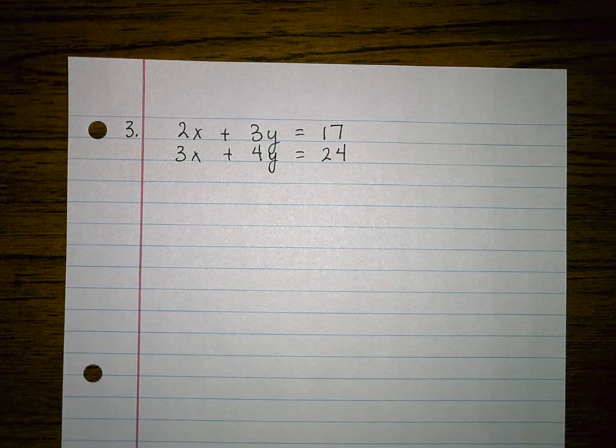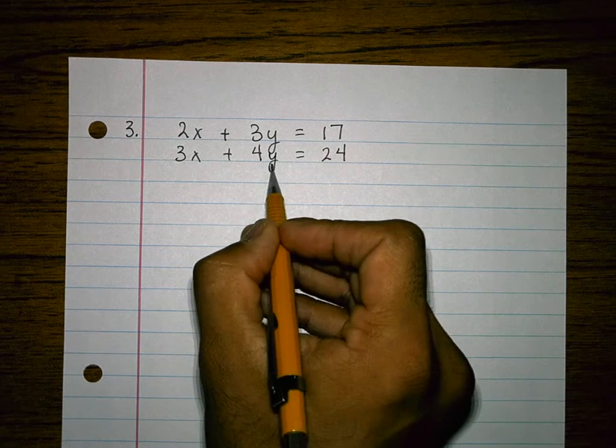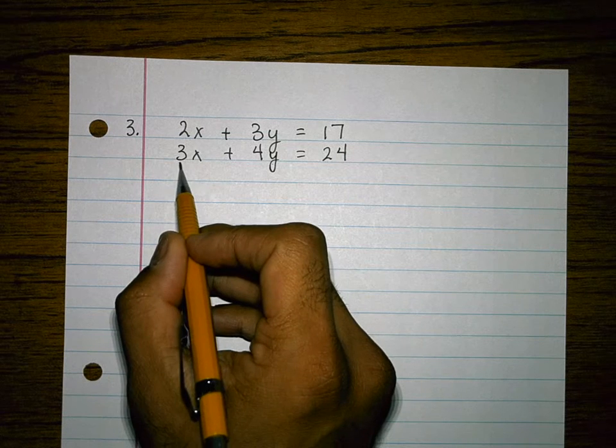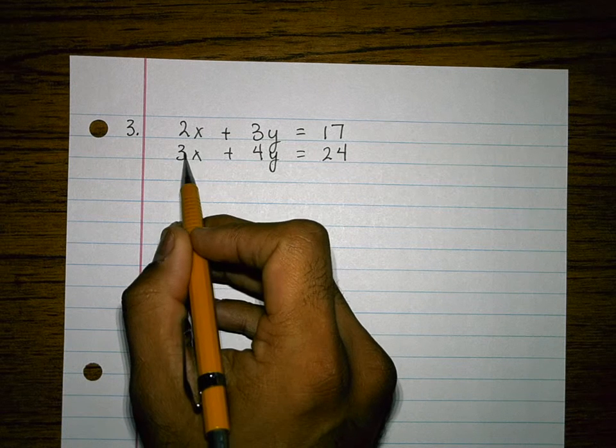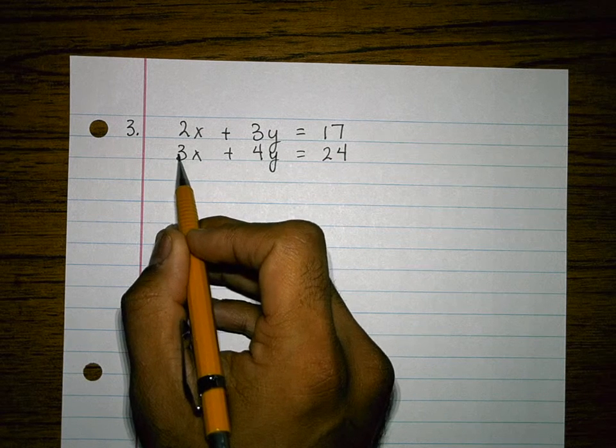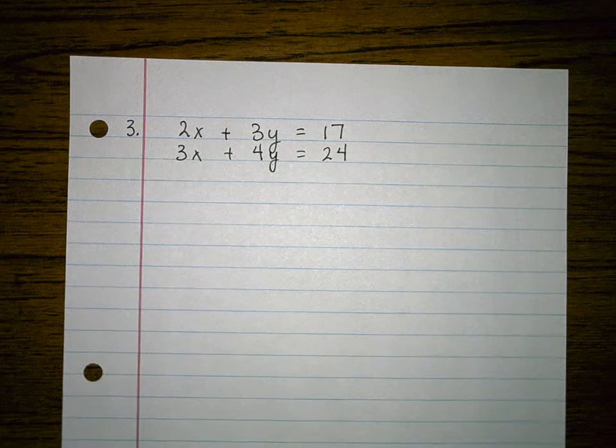Now in this particular question, I have the same issue. I don't have any opposites, and whether it's x or y, I'm actually going to have to multiply both equations to make it work. So I've got to decide, do I want to get rid of x or y? Well, last time I got rid of y's, so I'm going to get rid of the x's. So I've got to look for a common multiple, which is probably a better way to say it because we're not looking at a fraction.